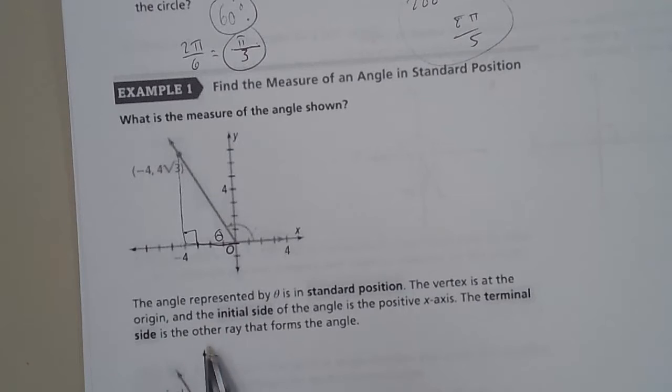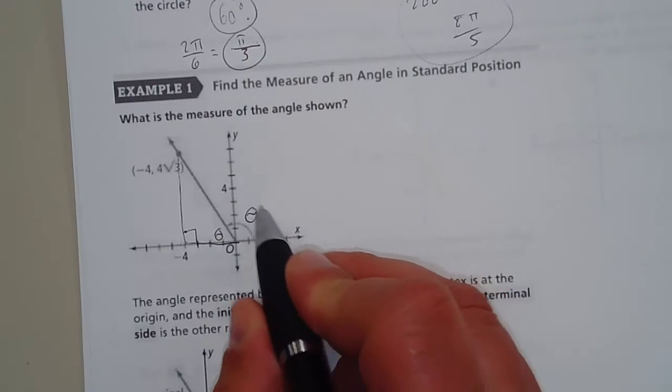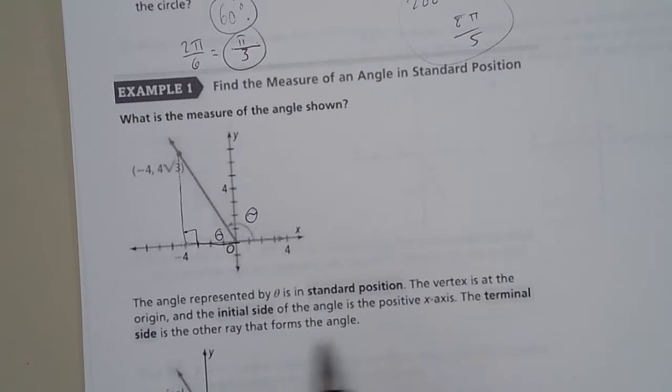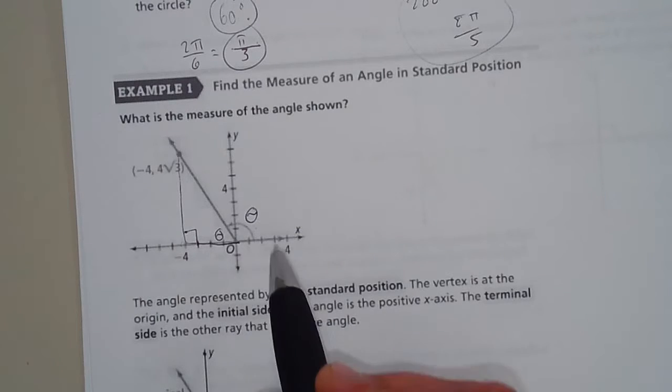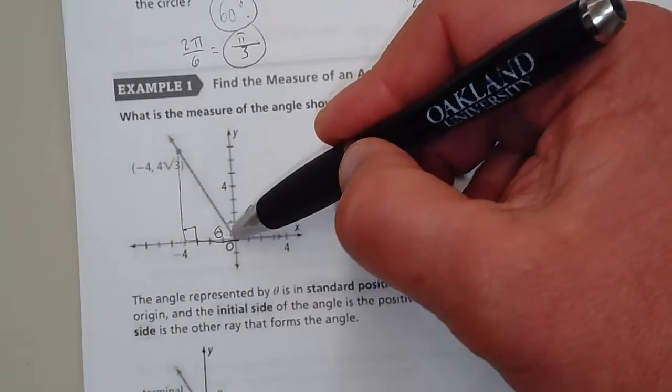Let's read through this. It says, the angle represented by theta, so this is theta, my bad, is in standard position. So when they draw it from your positive x-axis, they call that theta. The vertex is the origin, and the initial side of the angle is the positive x-axis. So this is your initial side right here. The terminal side is where the ray goes.